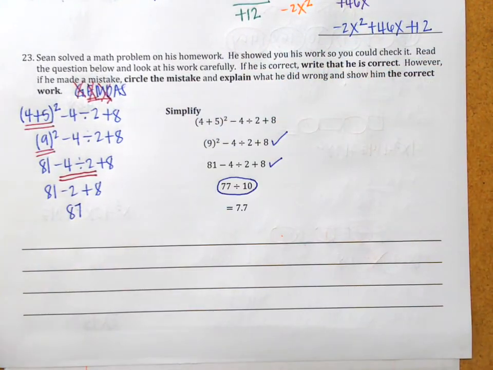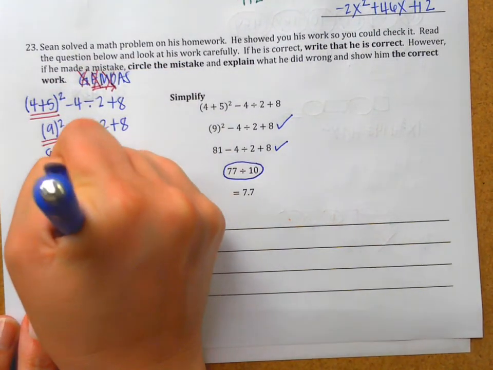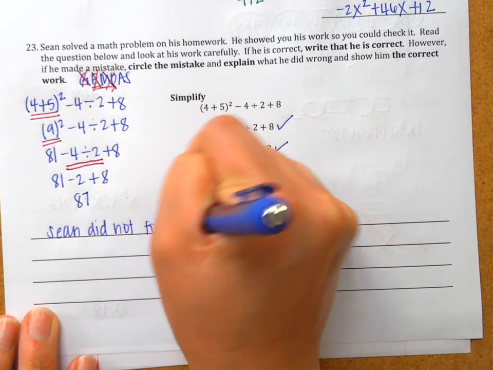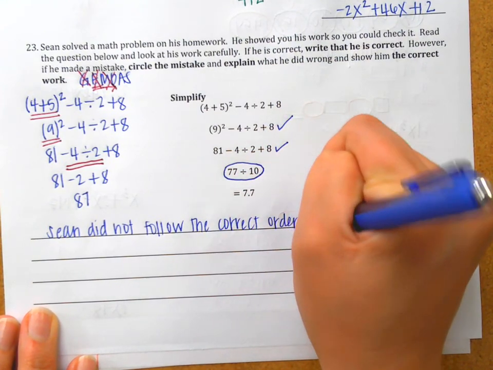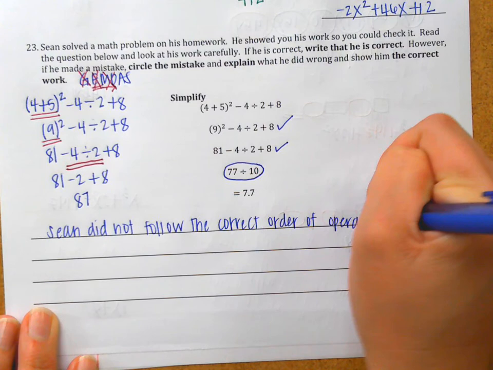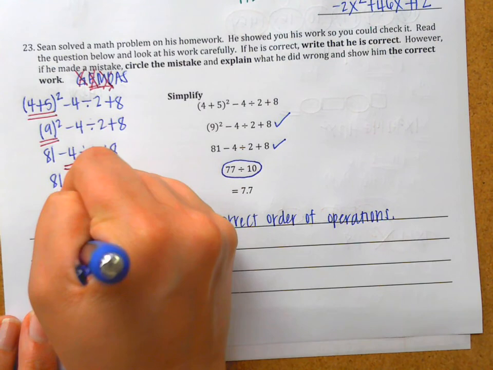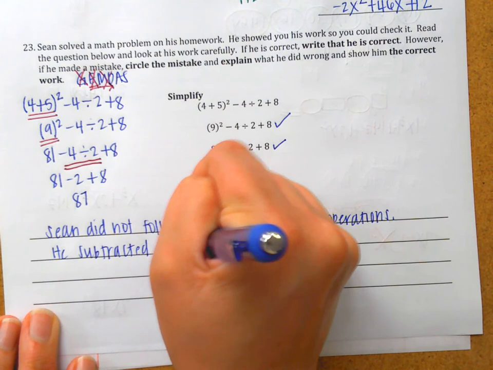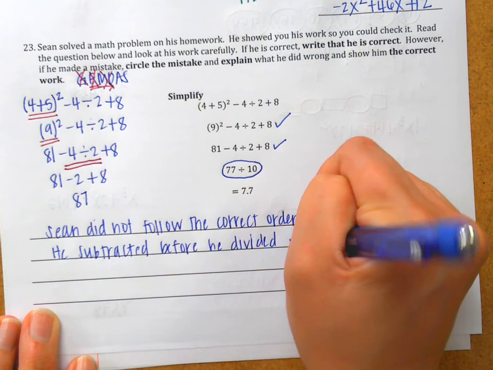So my answer here, because we need to circle the mistake and explain what he did wrong, it looks like Sean did not follow the correct order of operations. He subtracted before he divided, which does not follow GEMDAS.